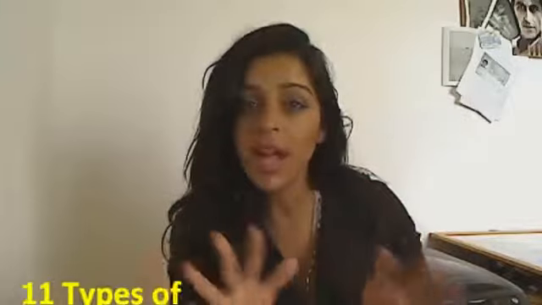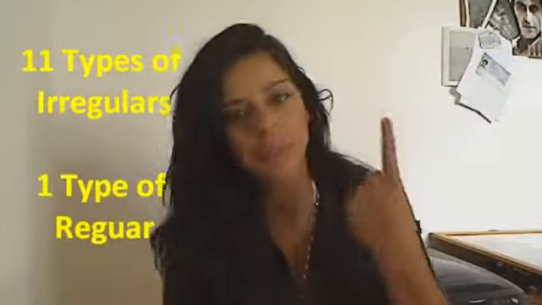As I told you, everything in Arabic makes sense. So it is a really hard language because we need to memorize many irregulars, but it makes sense because all these irregulars follow exactly the same pattern. So there's no need to worry. There are something like 11 kinds of irregulars and one kind of regular.